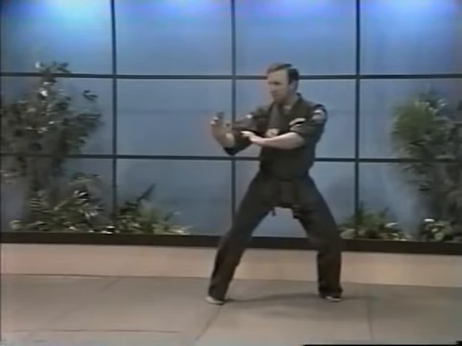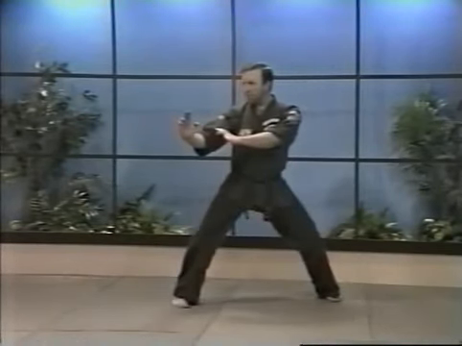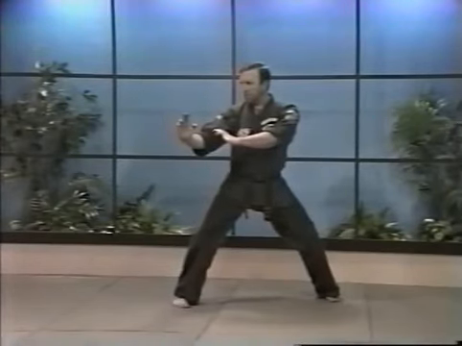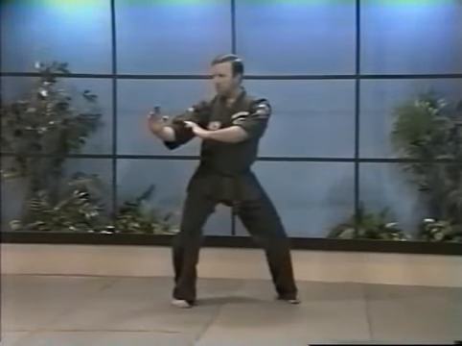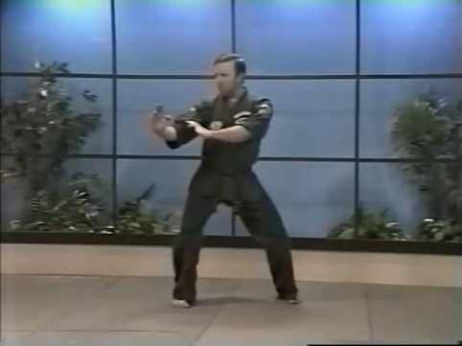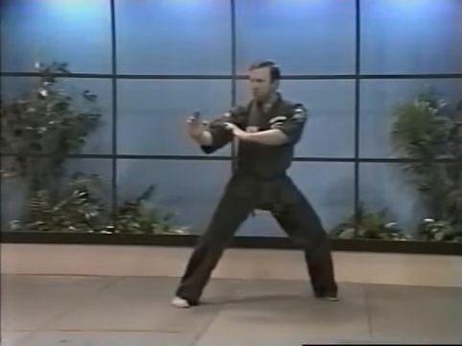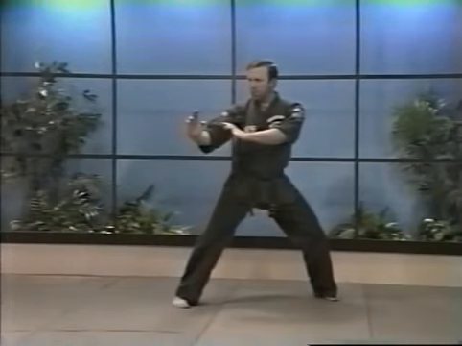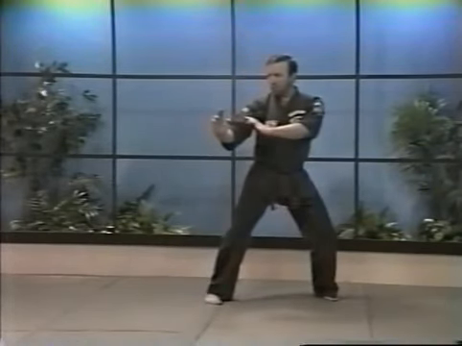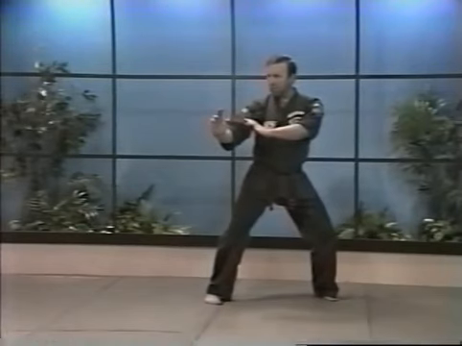A step drag shuffle can be executed by 1. Getting in a right neutral bow, and 2, stepping forward with your right foot into a deeper right neutral bow. 3, then dragging your left foot forward so that the same distance is maintained between your feet as in step 1. Now in step 4, from your right neutral bow, step back with your left foot into a deeper right neutral bow. And then drag your right foot back so that the same distance is maintained between your feet as in step 4.